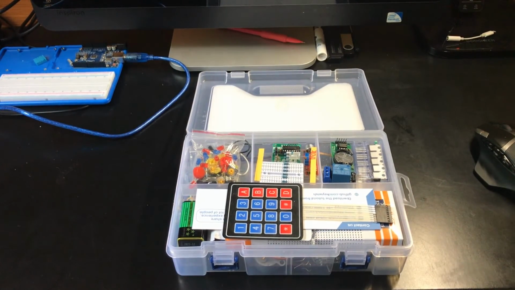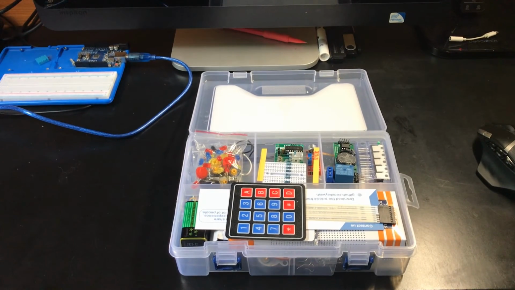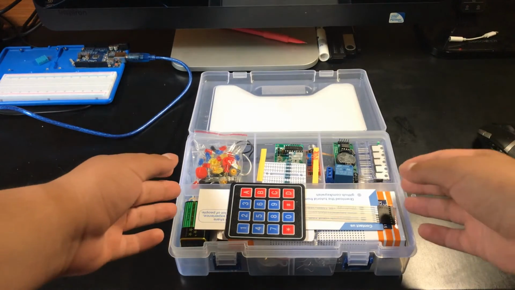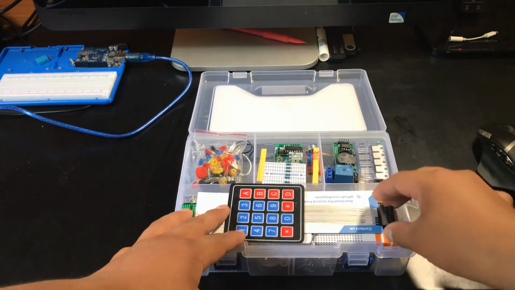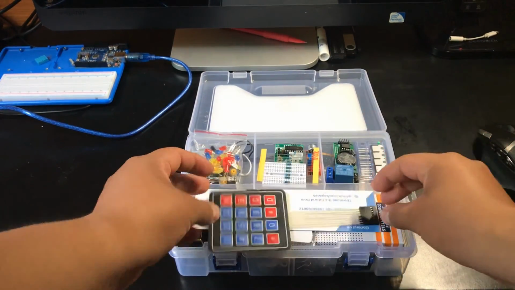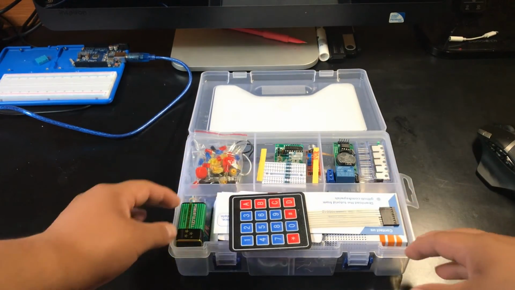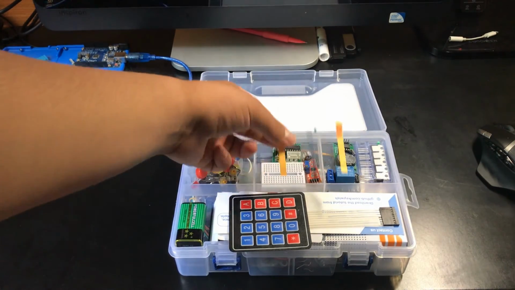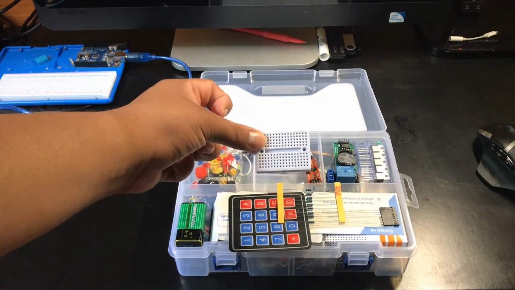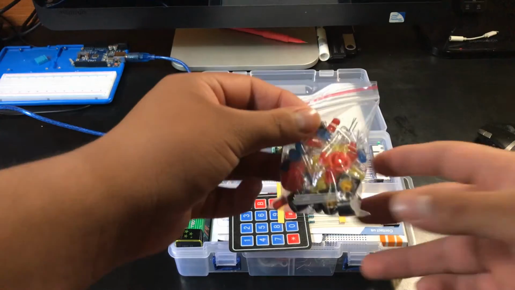Alright, so here it is. These are all the components that should be given once you start opening it up. As you can see, there's something like this here. They give you a bookmark, relays, resistors, a cheap Arduino I can show right now real quick. This thing right here. Oh, this bag, man.